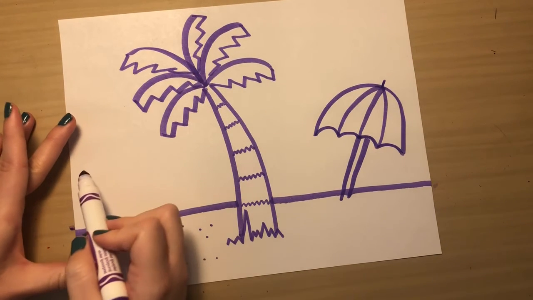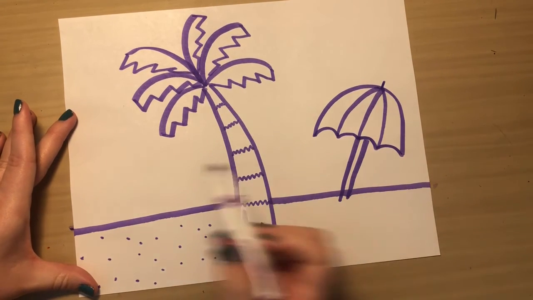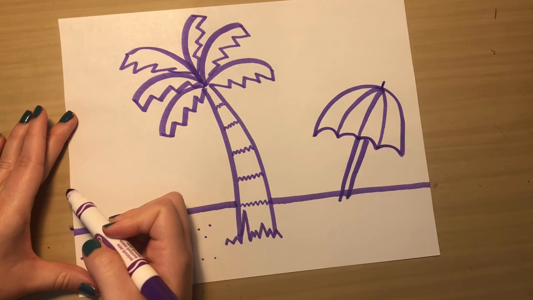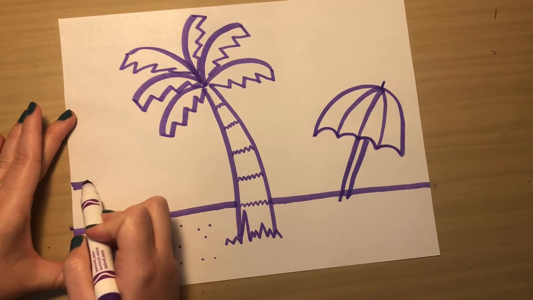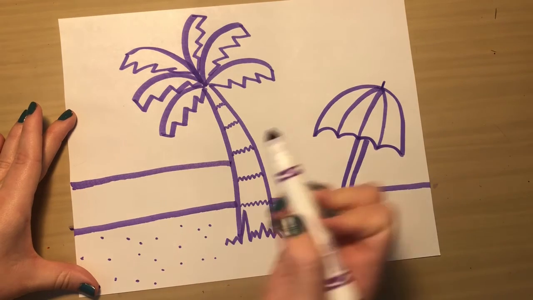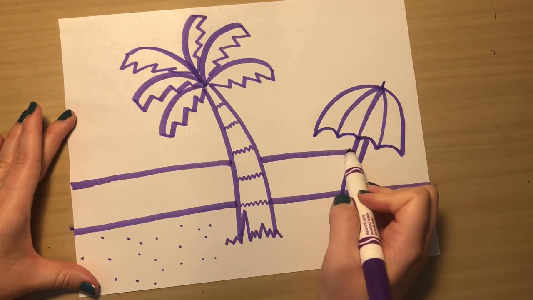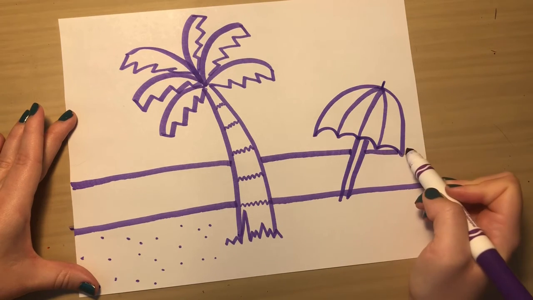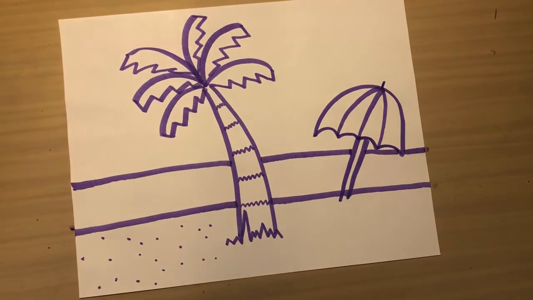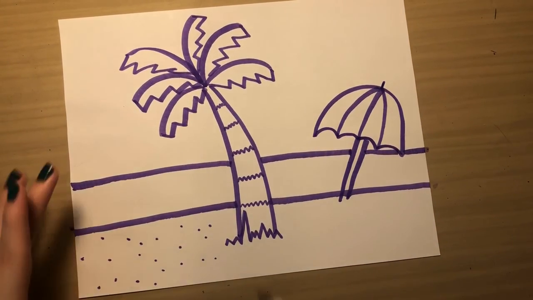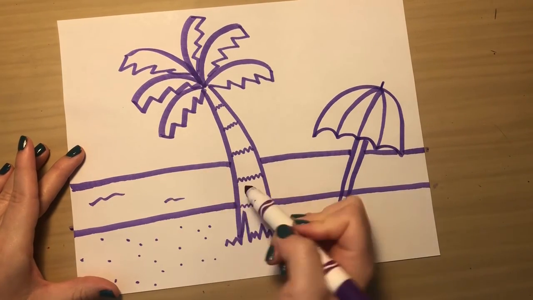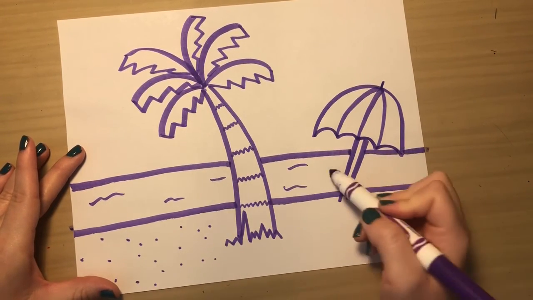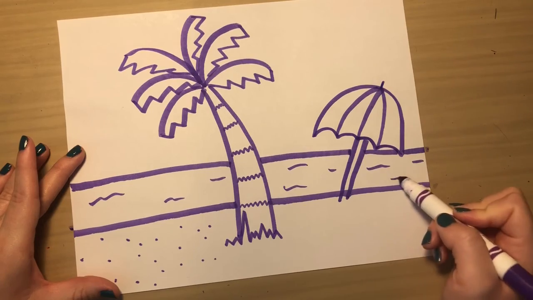And of course we need some ocean water showing. Another straight line going all the way across, jumping over anything I've already drawn. Boing. Uh-oh. Boing. Jump over that too. Boing. Any details you have, jump over them. I'm going to add some little squiggles in to show my water. That's our beach.